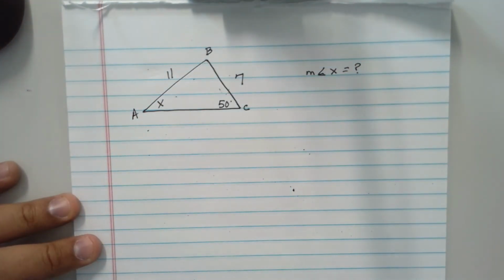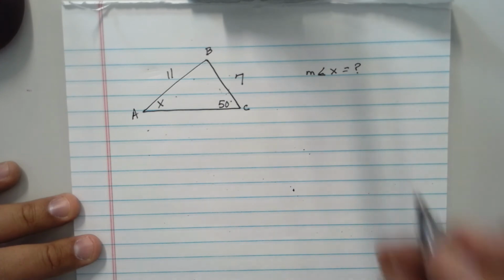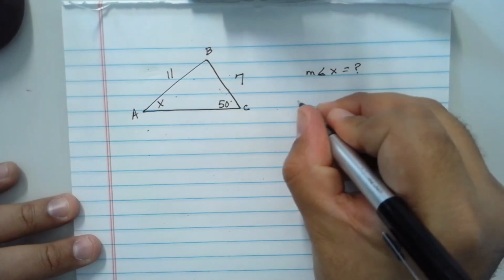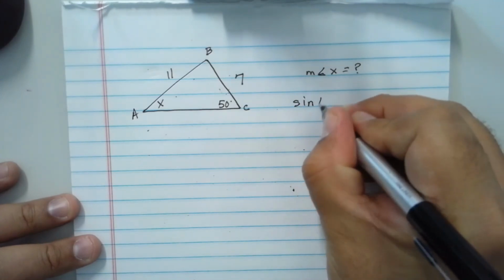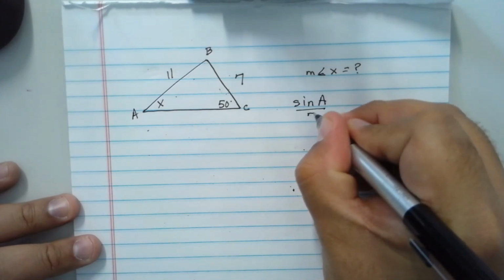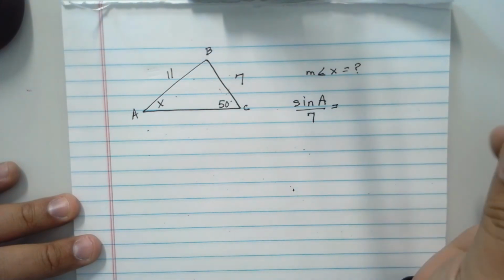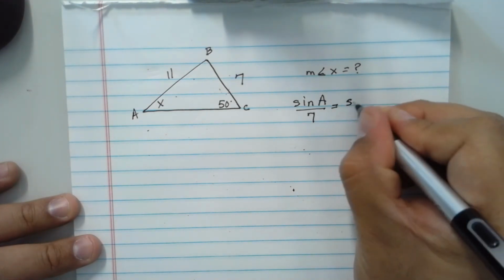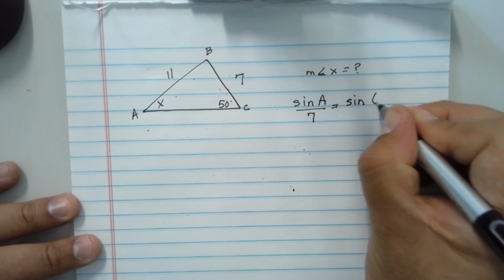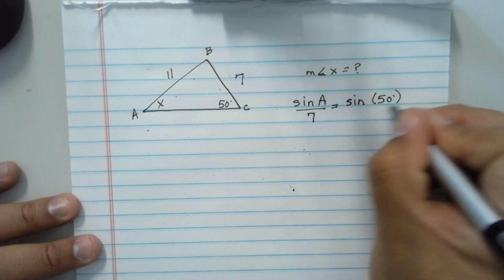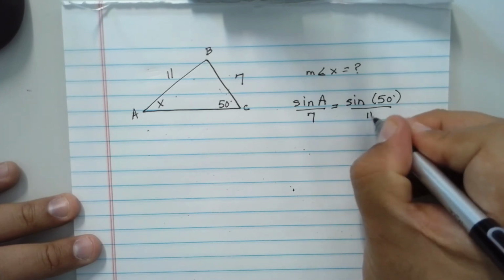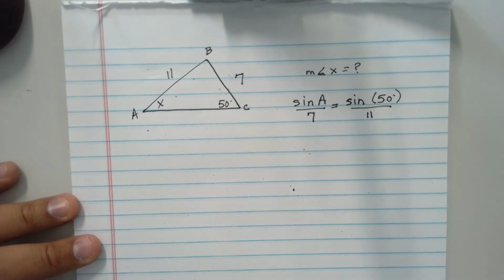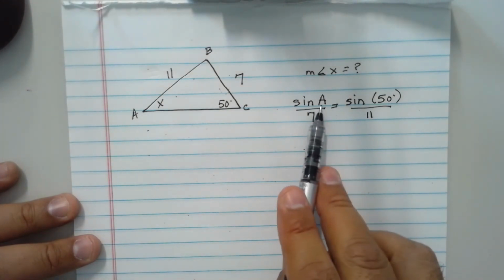So how do we start writing this? Sine of A over 7 is equal to sine of C, which is what C? 50. Good. Over 11. That's it. So we're trying to solve for A.